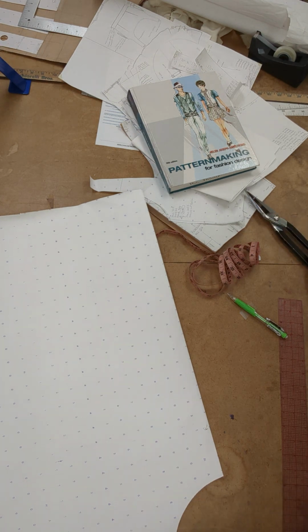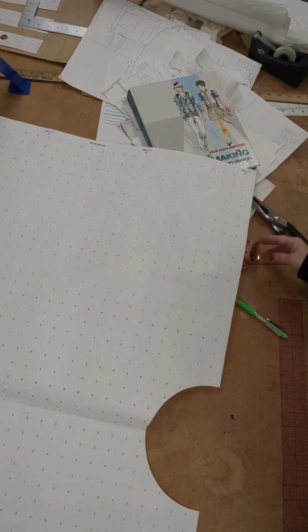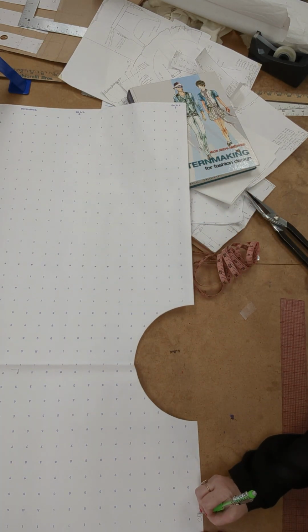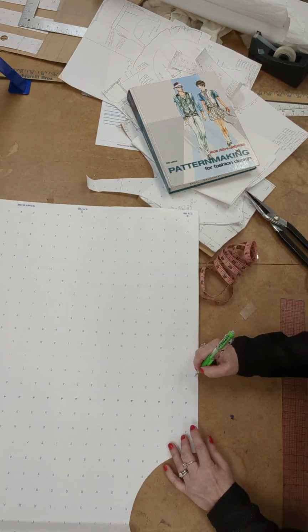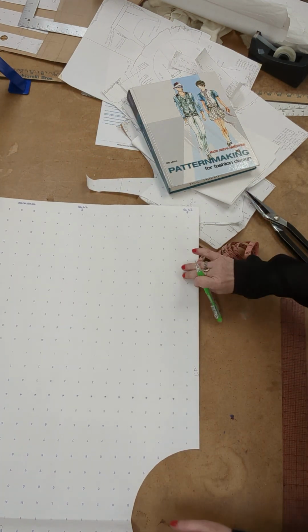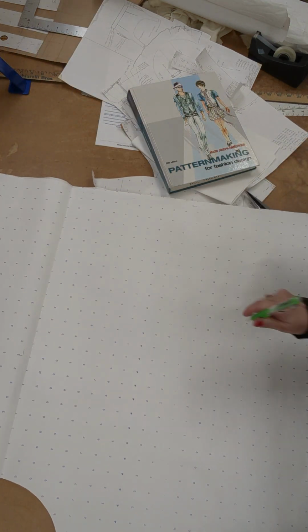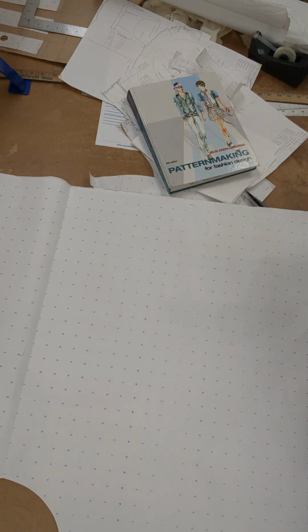But I think it's going to be easier to see when I do the next thing if that's cut out. So this is center back because I said so. This is center front because I said so. And because that's center front, this is the left, and the other side is the right.